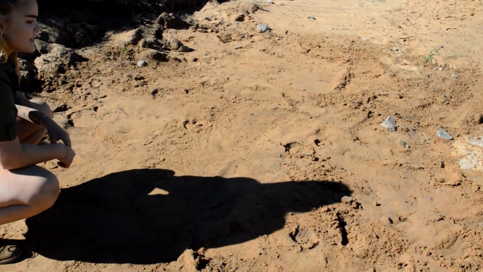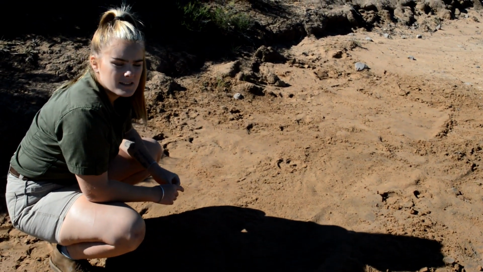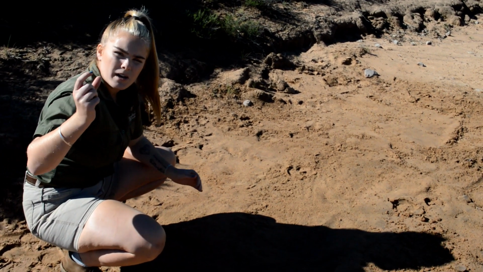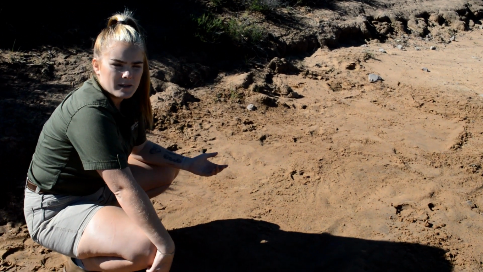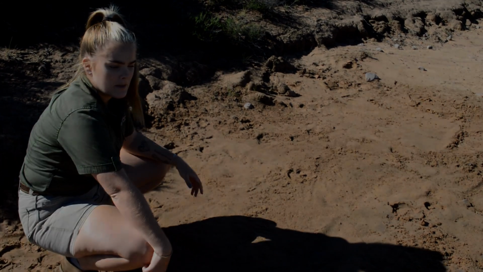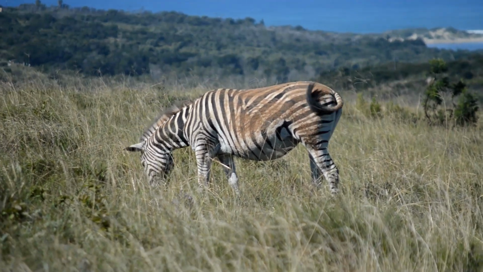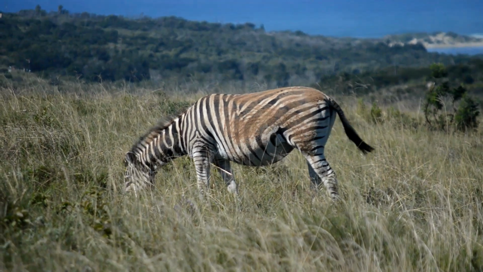A lot of the time when you see zebras, especially the plains zebras we get here, the white stripe on their body will look almost brown. And that will sometimes be due to dust bathing. So here you go. We were driving about half a kilometer down the road, and yeah, we found the culprit.